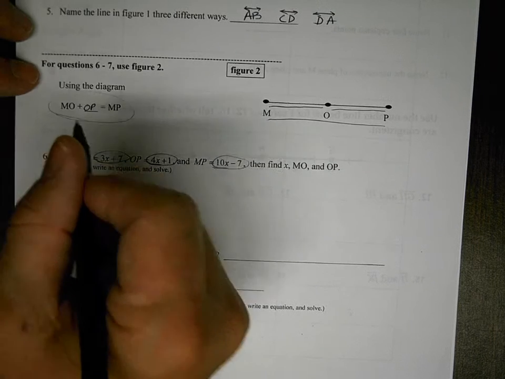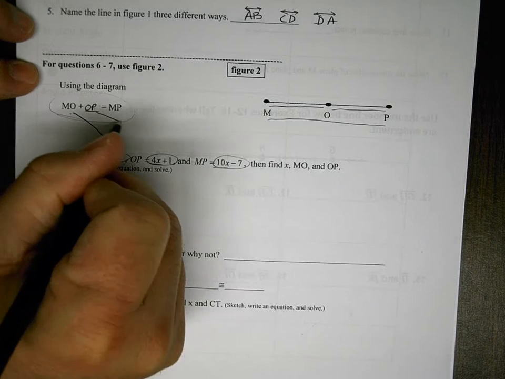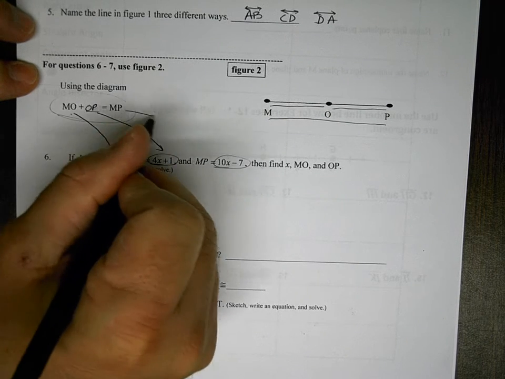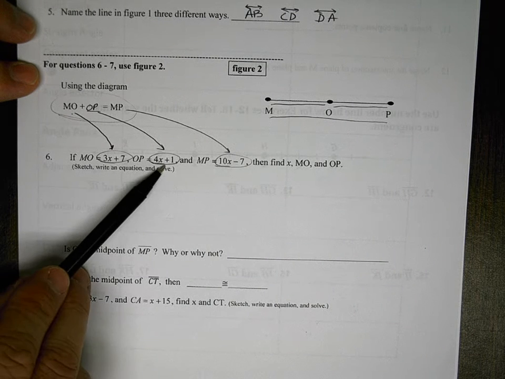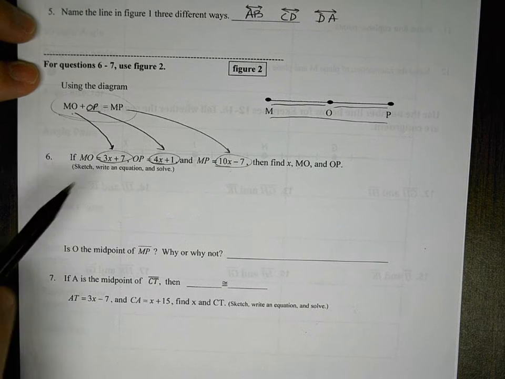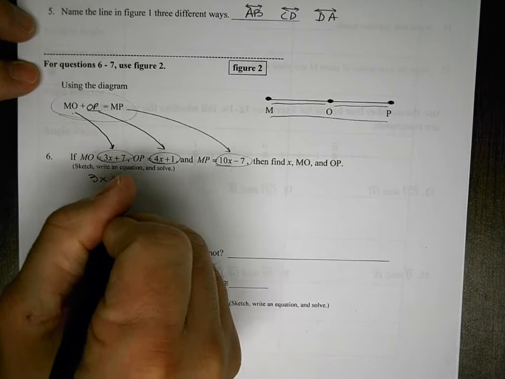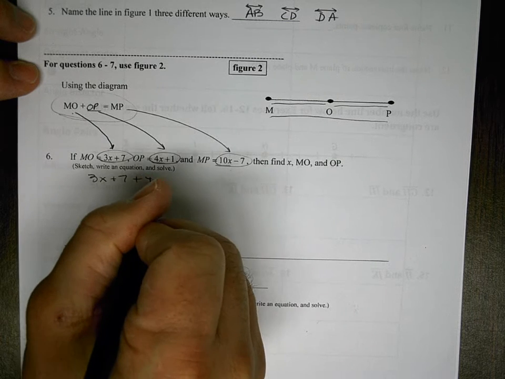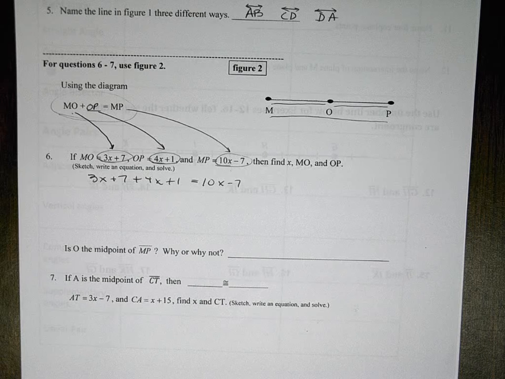Well, MO is right here, OP is right here, and MP is right there. So isn't it just 3x plus 7 plus 4x plus 1 equals 10x minus 7? Segment addition postulate. So 3x plus 7 plus 4x plus 1 equals 10x minus 7.